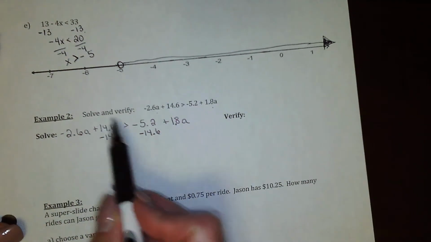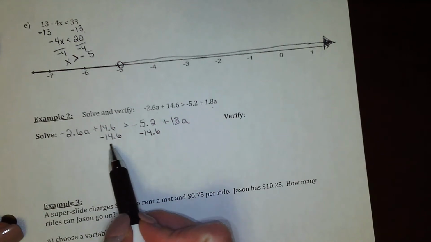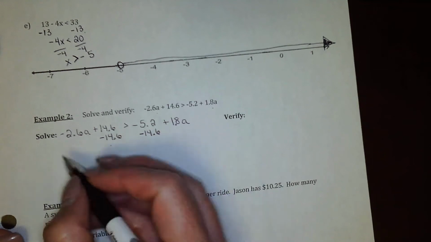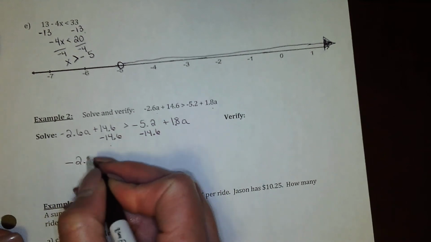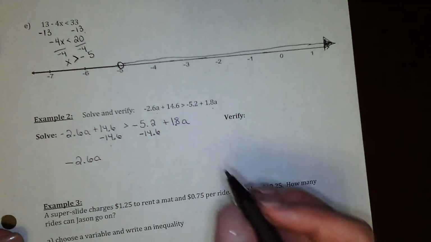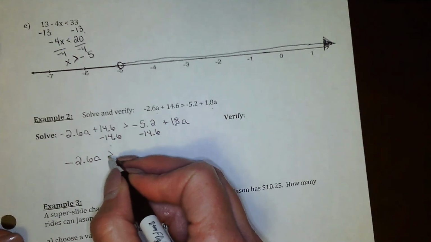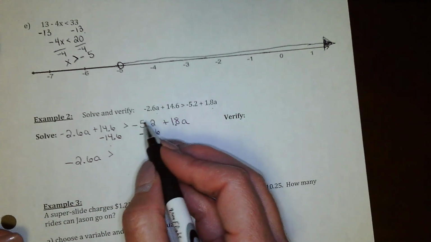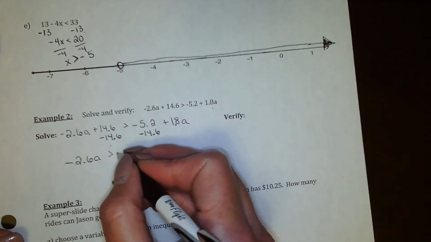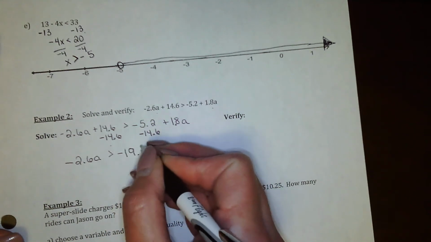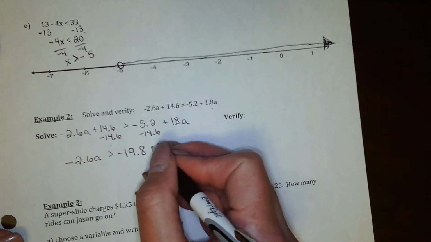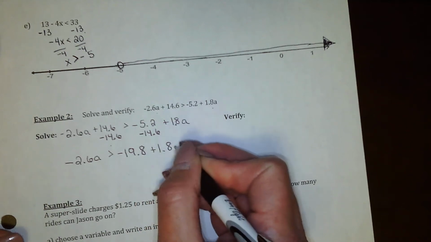So I'll do some calculations. This 14.6, take away 14.6, obviously gives me 0, and I do not need to write it. So now I've got negative 2.6a is greater than this value here would be negative 19.8 plus 1.8a.